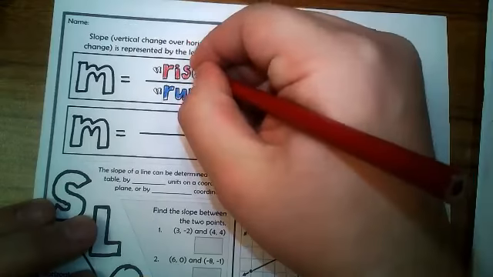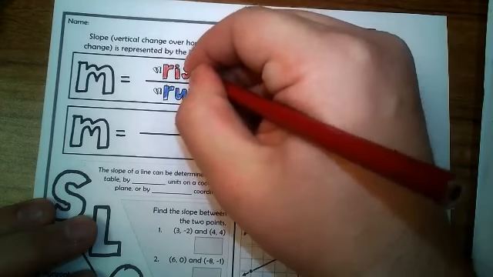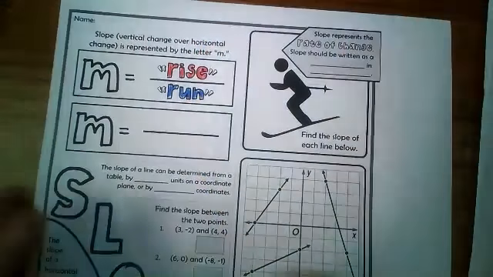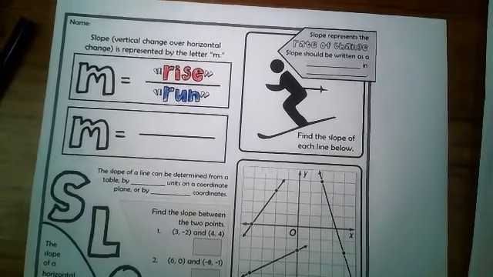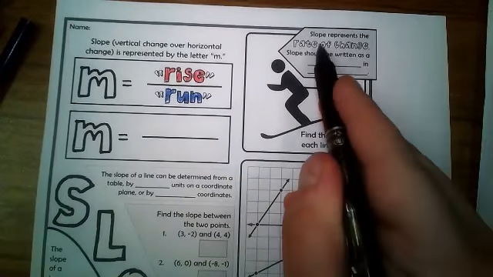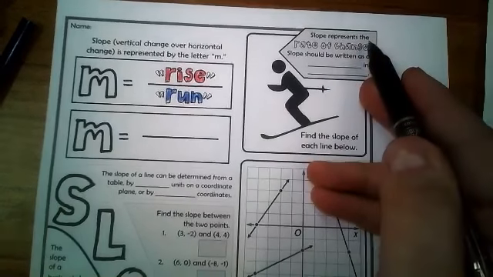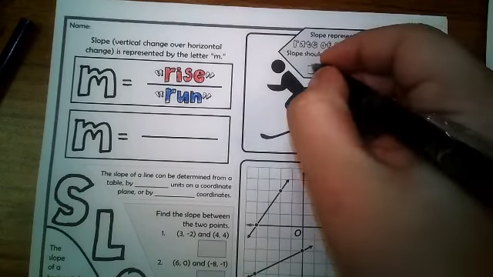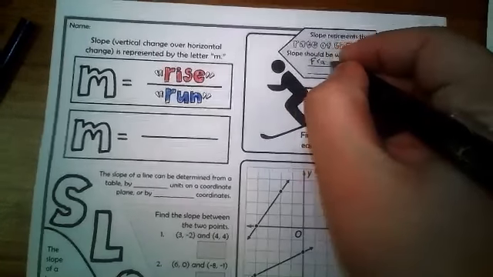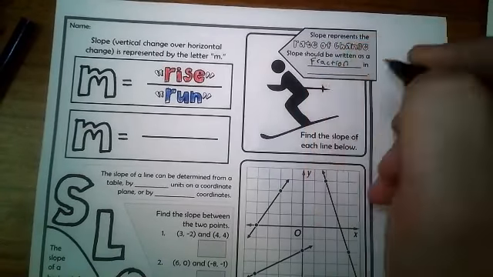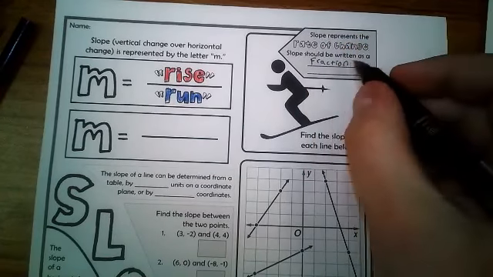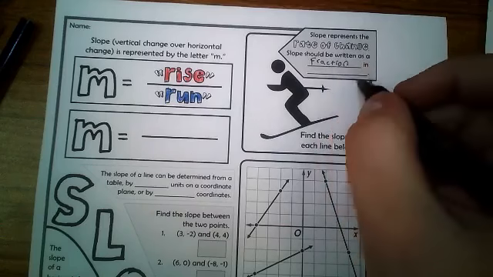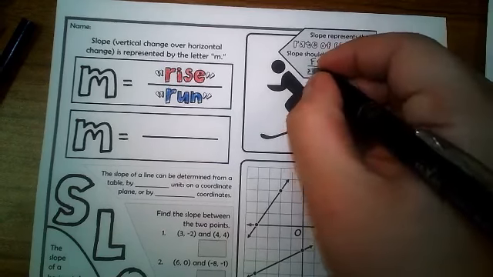And you're going to see why I chose those colors momentarily. But when we talk about slope, slope represents the rate of change. And we always want to write the rate of change as a fraction. So this is some of the required information you need to write down. Fraction in simplest form.